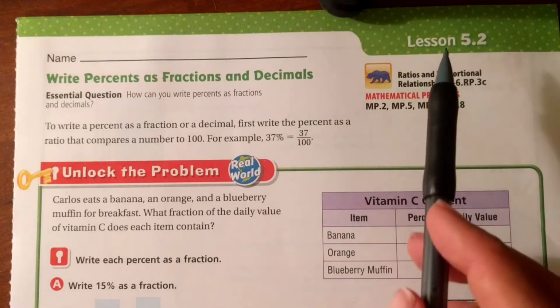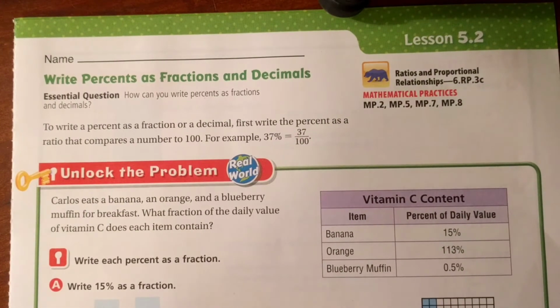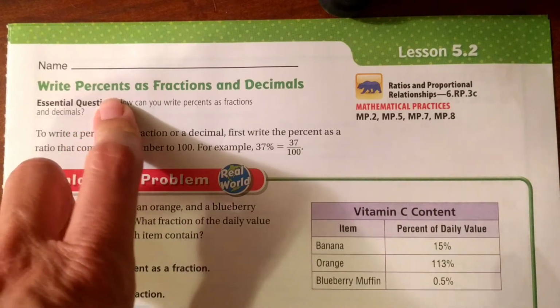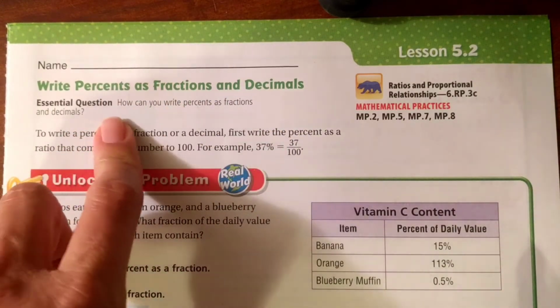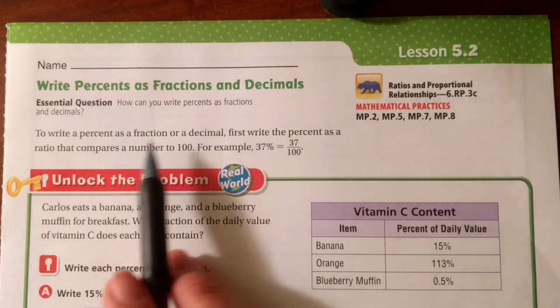Today's lesson, 5.2, is found on page 199 of your big book. The title is Write Percents as Fractions and Decimals. And our essential question, how can you write percents as fractions and decimals?